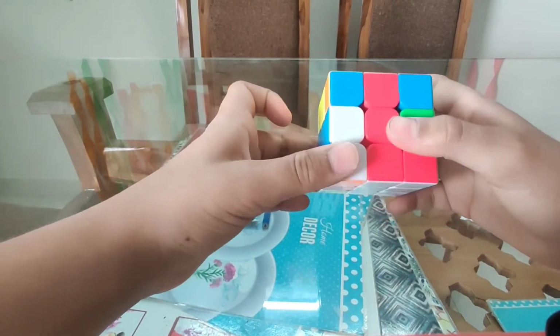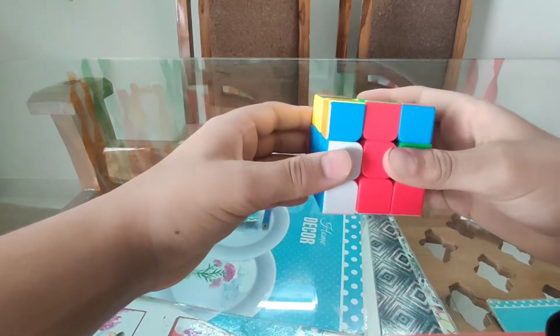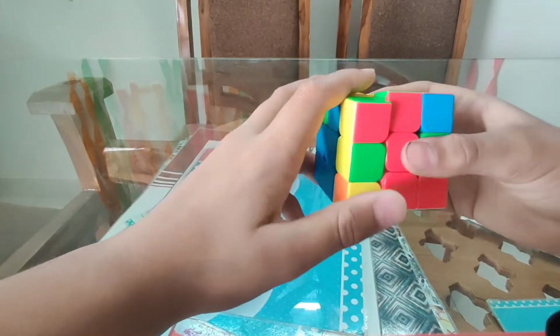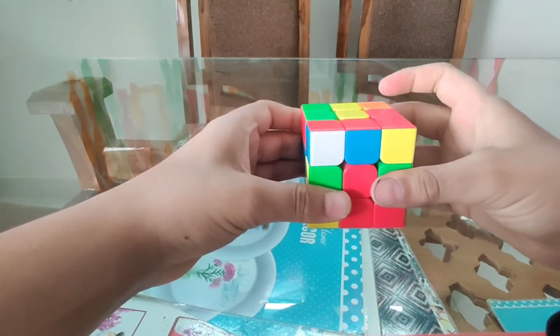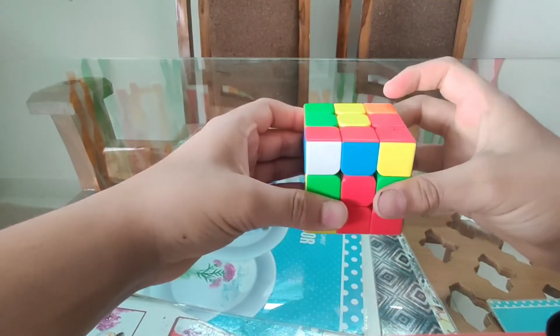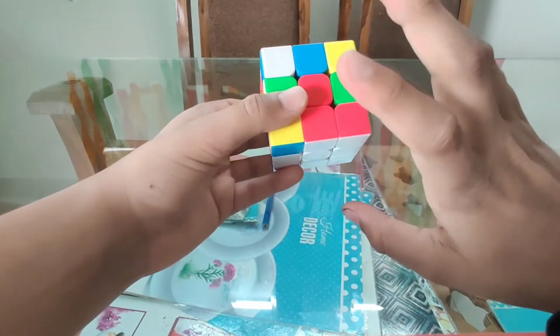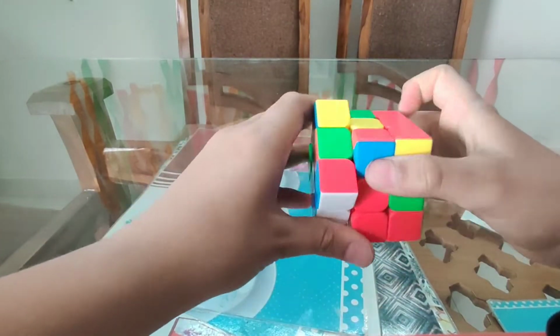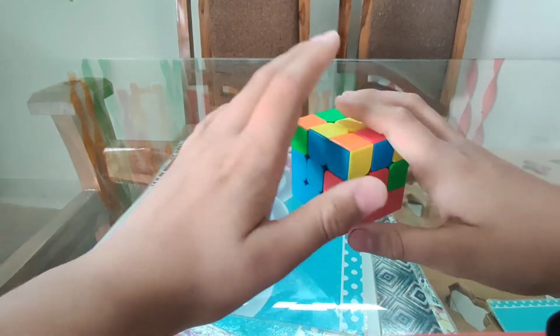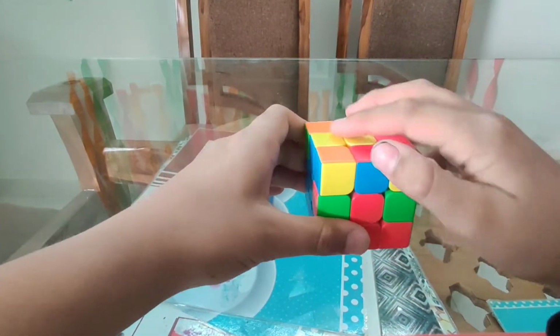Up anticlockwise, U apostrophe, L clockwise, and U clockwise. When you do that, okay, that is an algorithm. So practice it a few times. When you're done, you can resume the video.